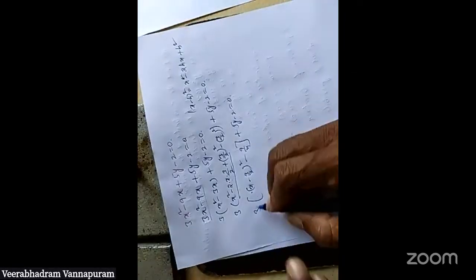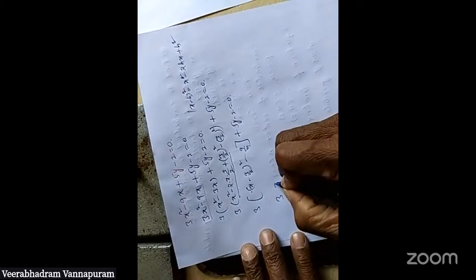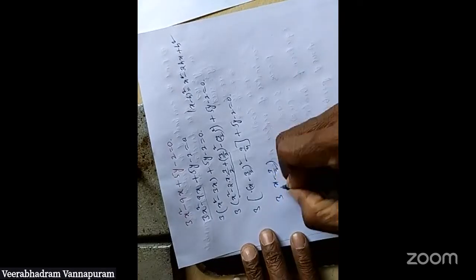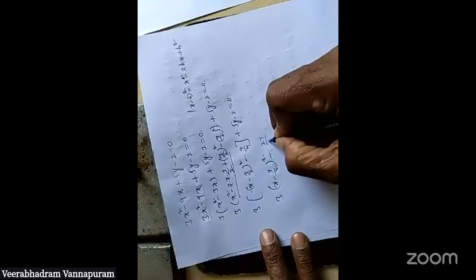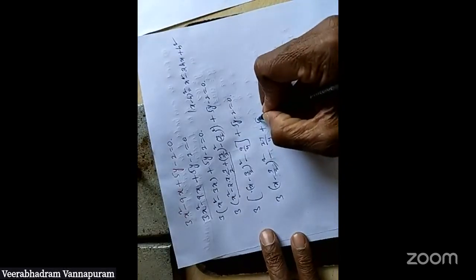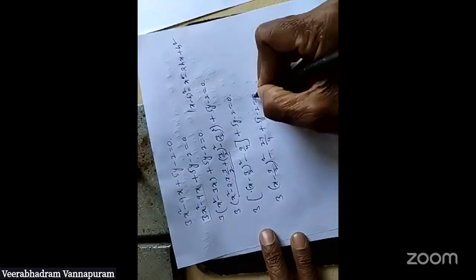Now multiply the 3 inside: 3(x − 3/2)² − 27/4 + 5y − 2 = 0.